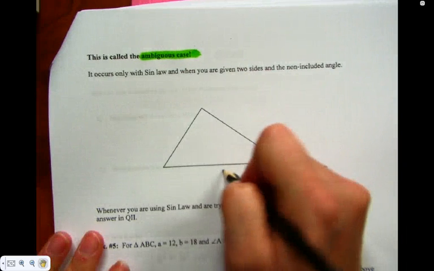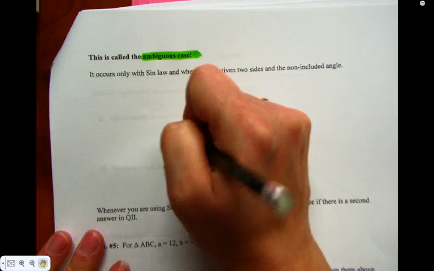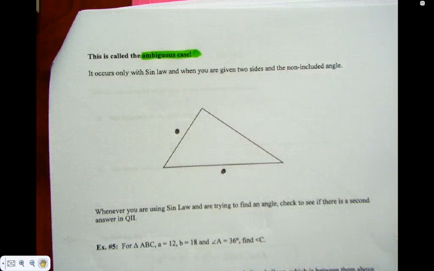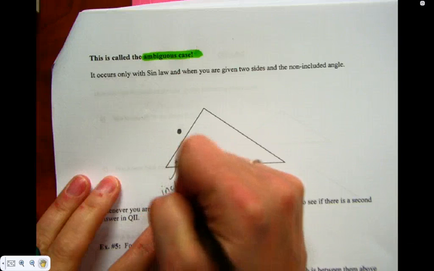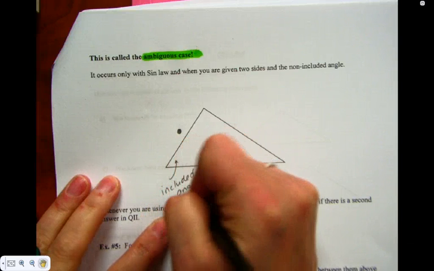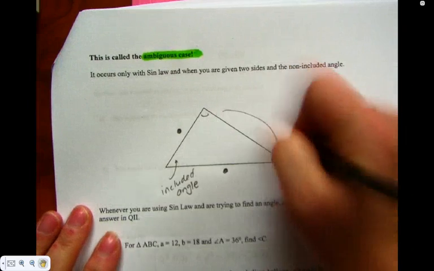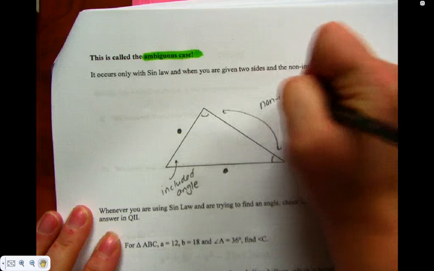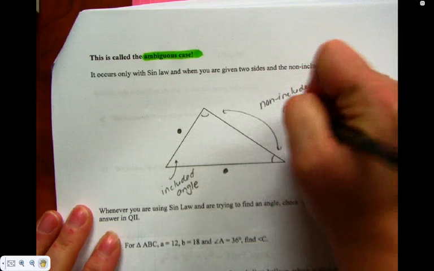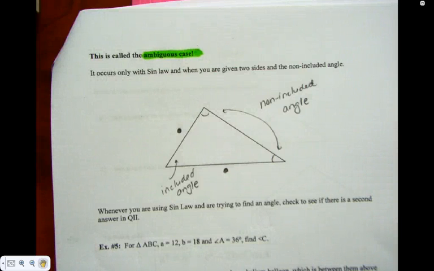And it only happens when you're given 2 sides and what's called the non-included angle. So let's imagine I was given the bottom side and the side on the left, which was in the case we just did. The included angle is the angle formed by those 2 sides. So in this diagram, this would be the included angle, because that's formed by those 2 sides. What does that make the other 2 angles? Non-included. Non-included.